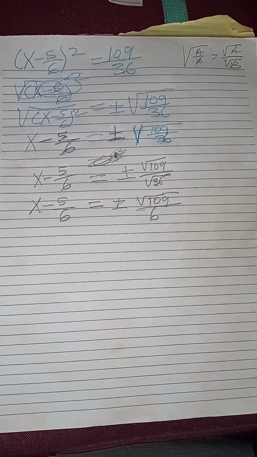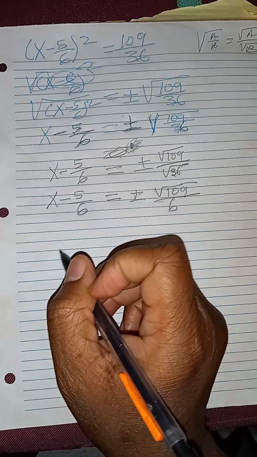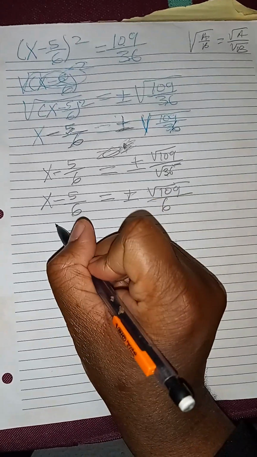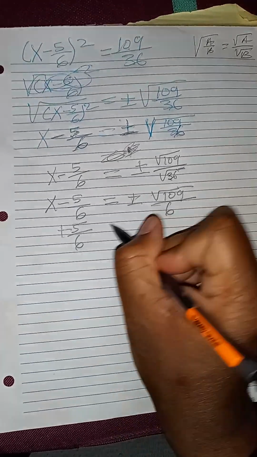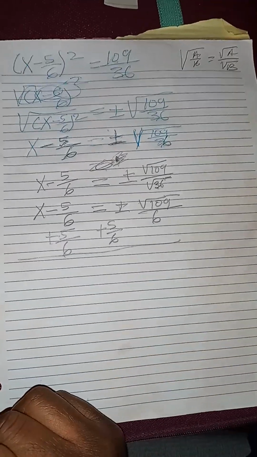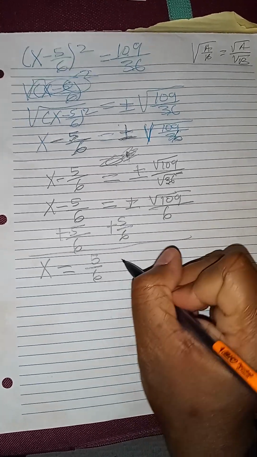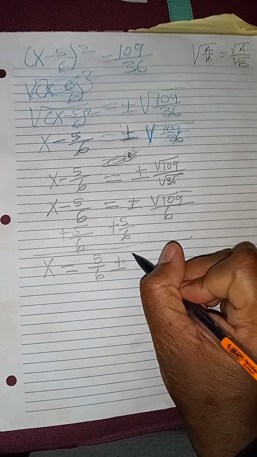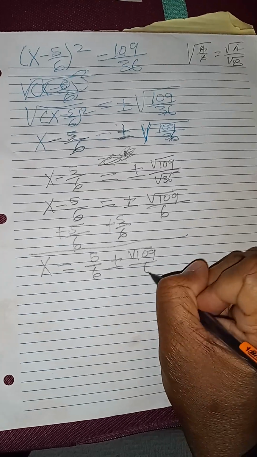Okay? Then we'll split it apart in a few steps down the road here. So now we want to add 5/6 to both sides of the equation. So x is going to equal 5 over 6 plus or minus the square root of 109 over 6.